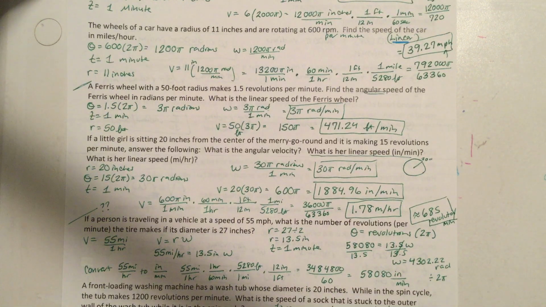Okay, let's keep on going. I think I cut a couple, maybe not. Oh, no, I did not.